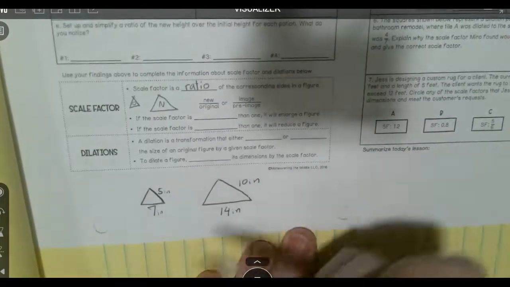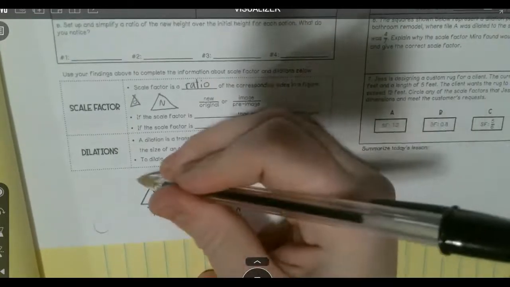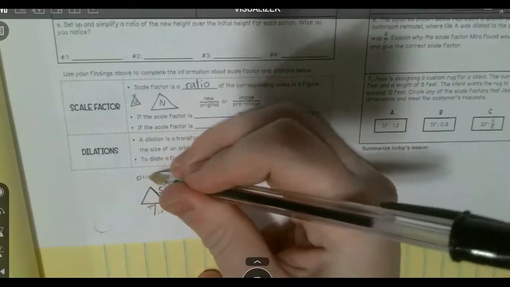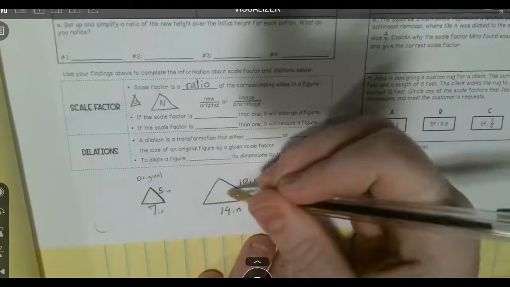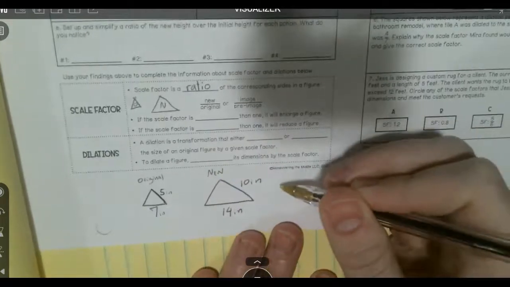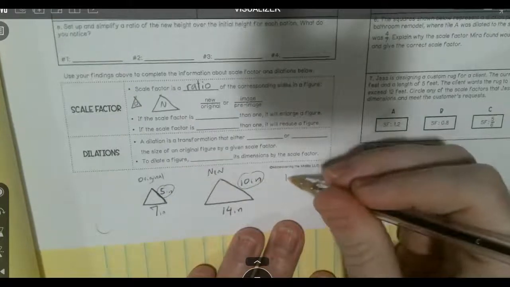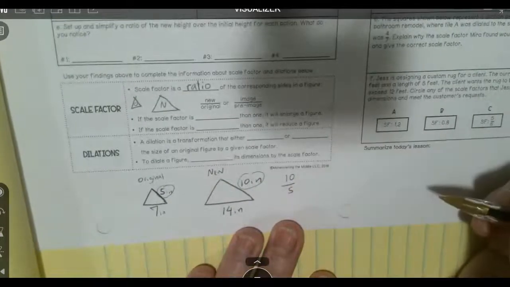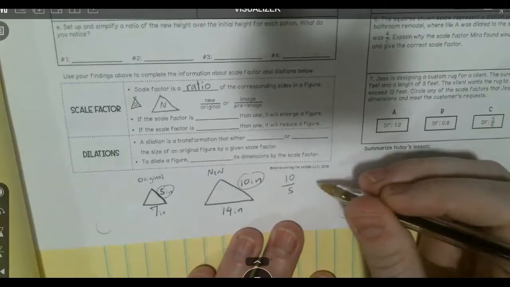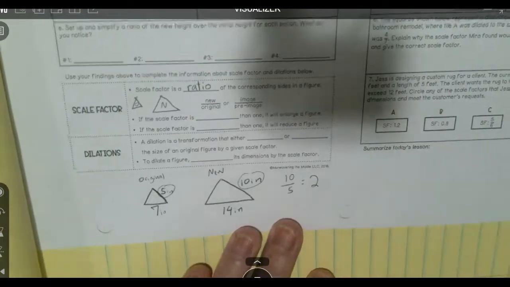First, let's talk about this ratio we were talking about earlier. If this is my original shape or my pre-image, and this is my new shape or my image, the ratio, let's just take some sides that match up, would be 10 to 5, which can reduce to 2. My scale factor is 2.